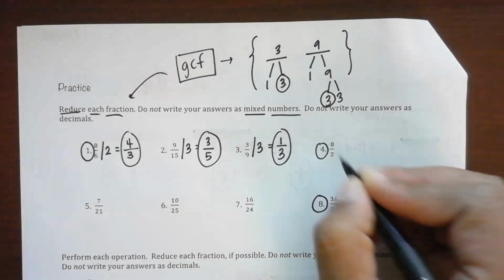So this is not something I'm expecting you to know overnight. That's why I'm working on it with you, okay? So I'm going to divide these by what? 8. So what's 16 divided by 8? 2. And then 24 divided by 8 is? 3. Is there any more factors between 2 and 3?